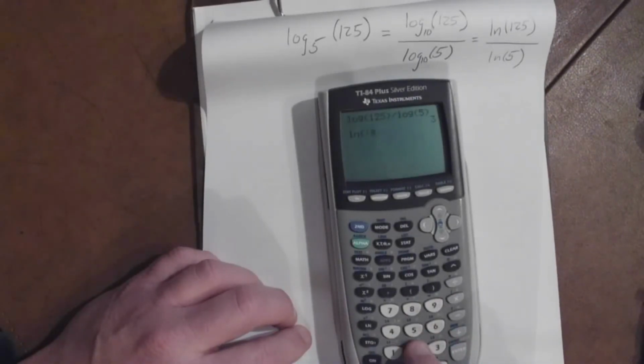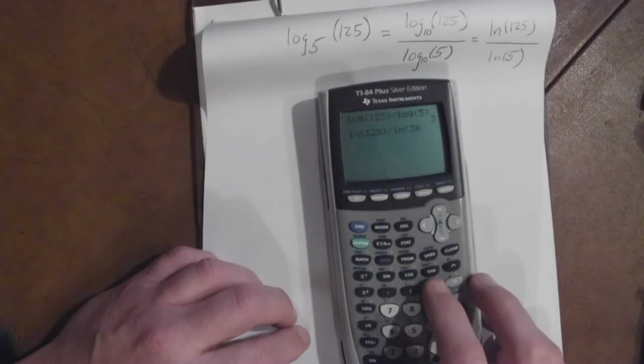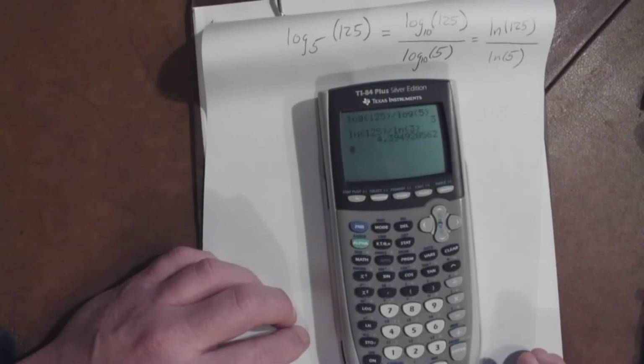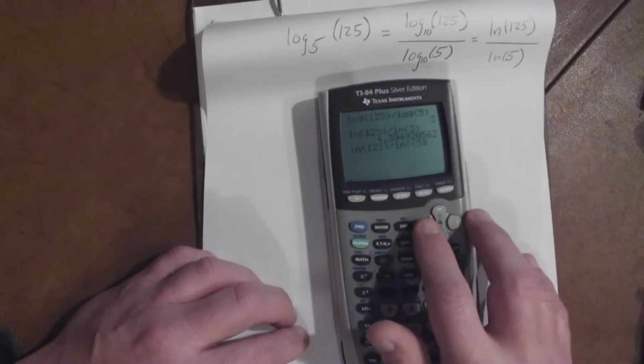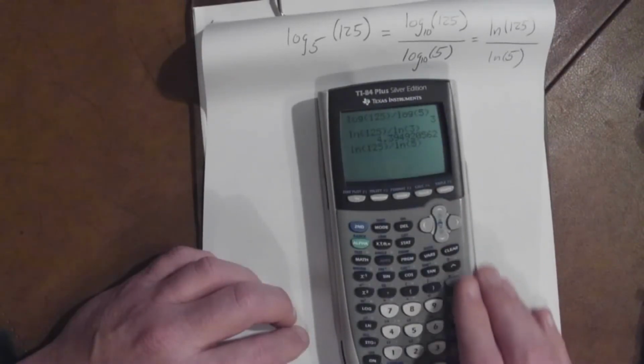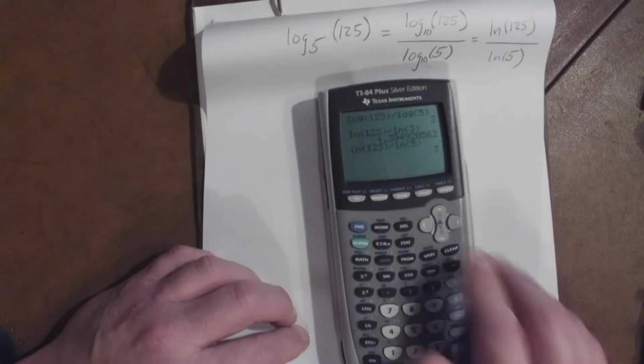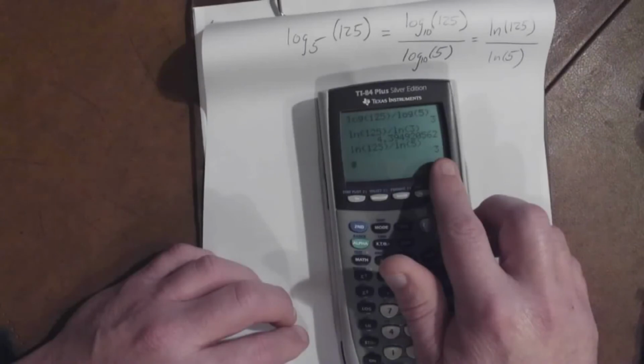If I hit the ln of 125 and I divide by the ln of 5, sorry about that. Right? And actually, I don't need the double parentheses there. Hit enter on that, and then that gives me the value of 3.